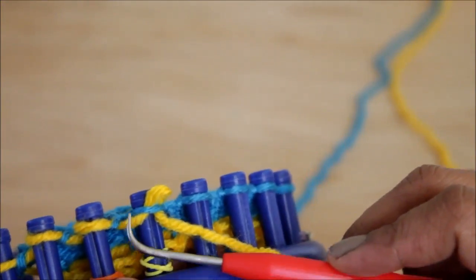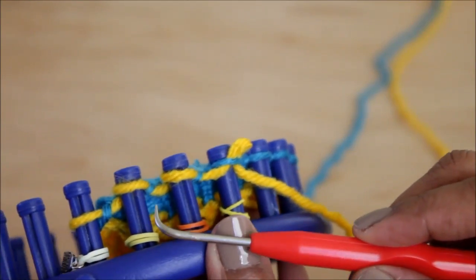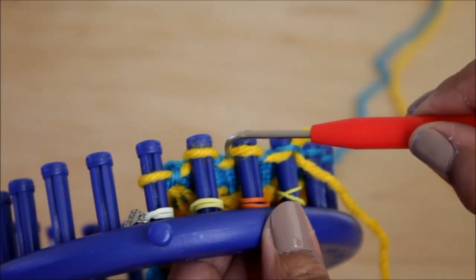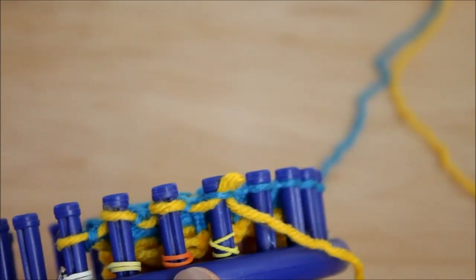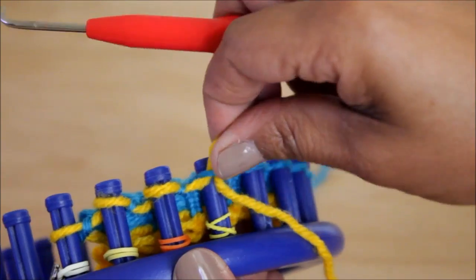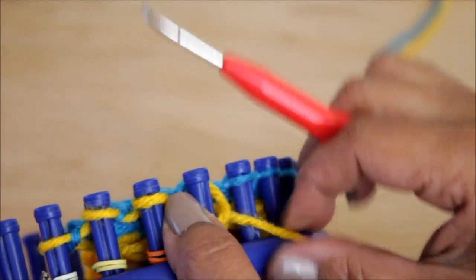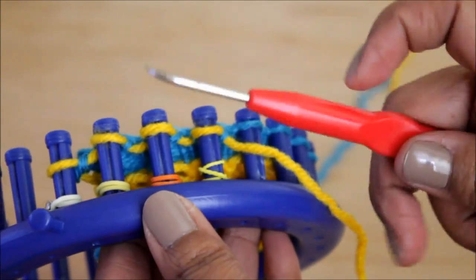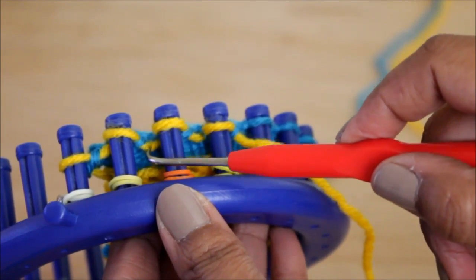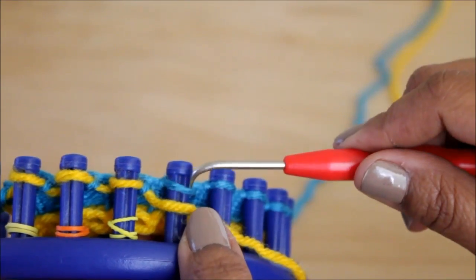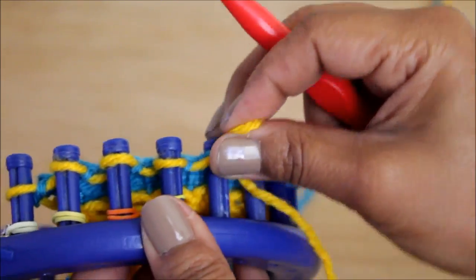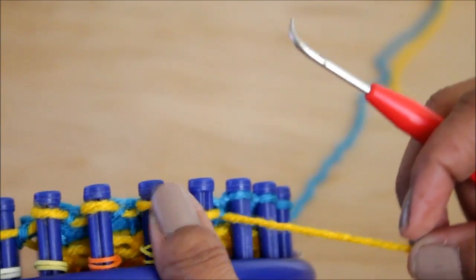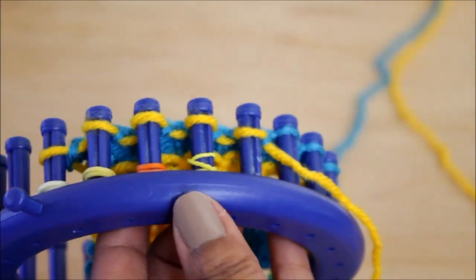Here I'm creating a purl, and you see that little bit of yellow yarn that stays right on top of the knit stitch, which is why when you go from a knit to a purl in a different color, it's really apparent. You can really see it clearly. It never goes away. It stays in front of the color, and so when you're changing colors, it's very noticeable.